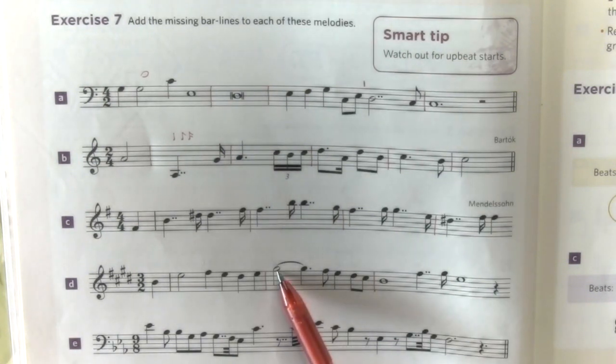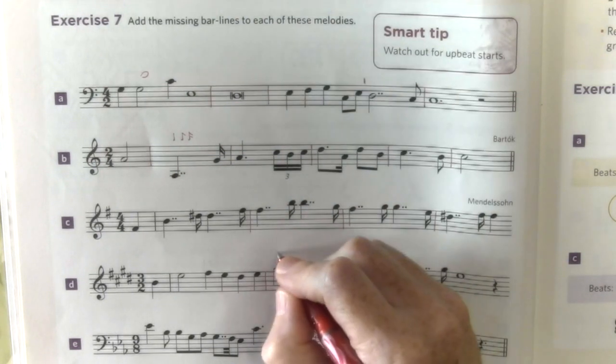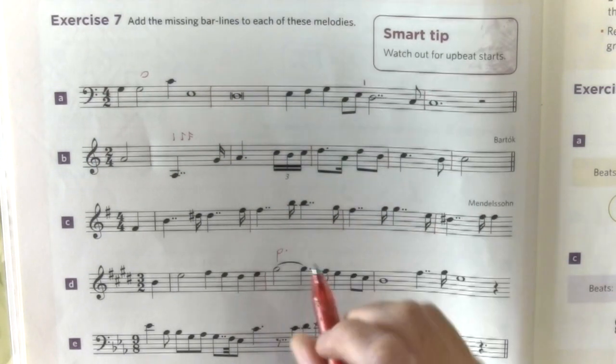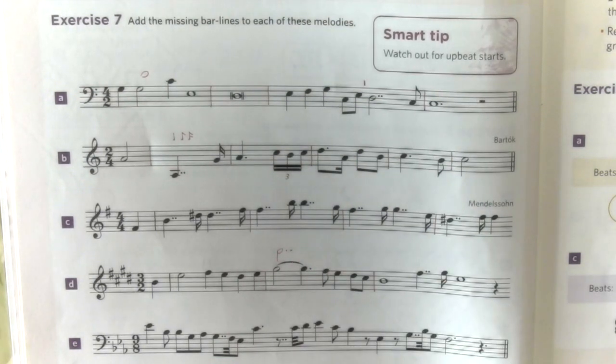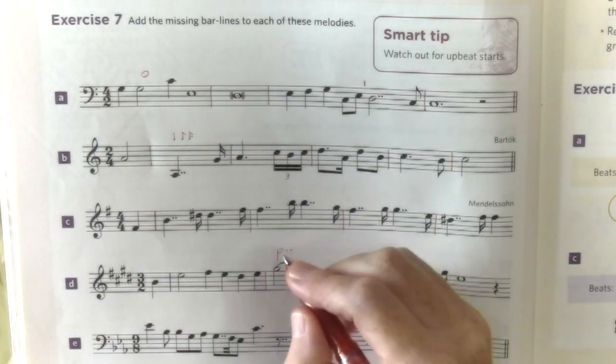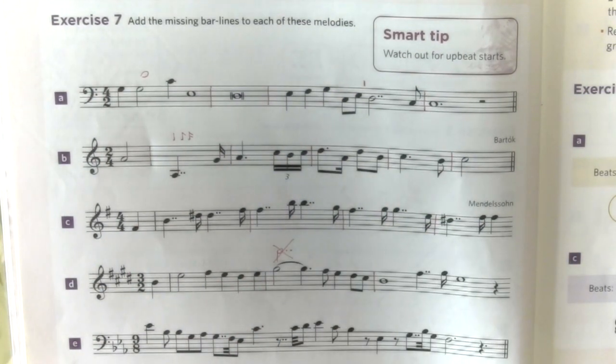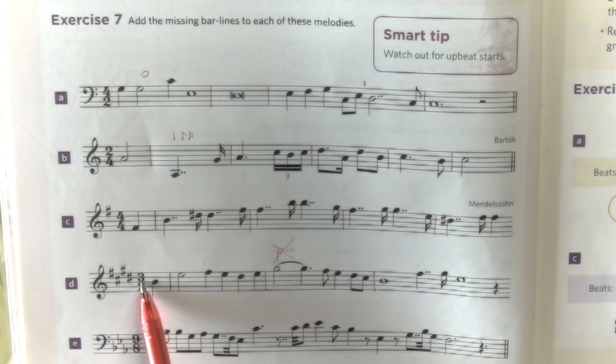Here, why don't we have a dotted minim, double dotted? Because here we could write a dot, the crotchet, and the dot. So double dotted minim. We can't. This is incorrect because we need to see 3 minims. This is important for grouping.